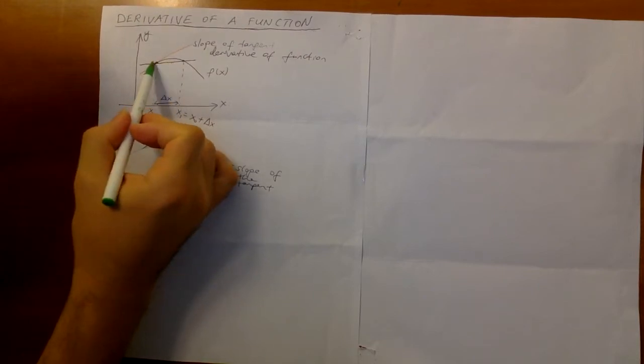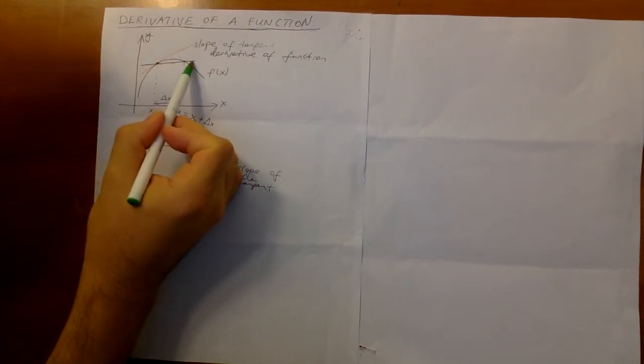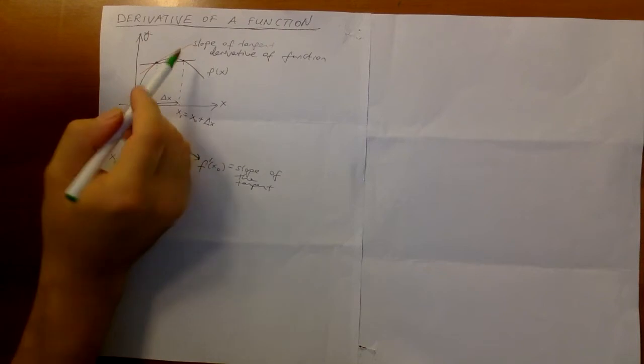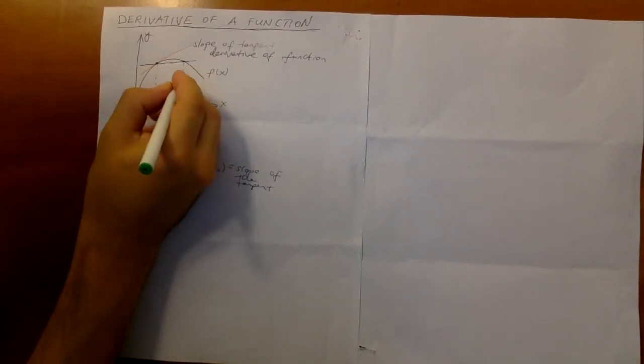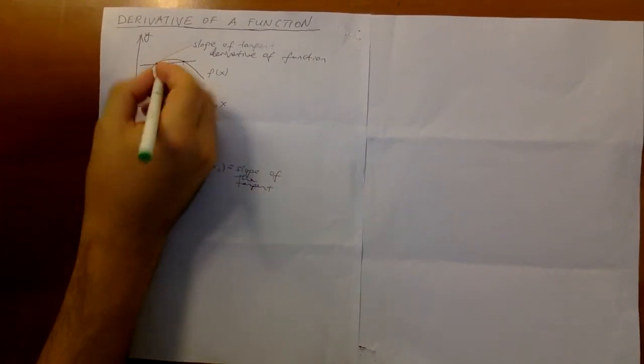We know that this is not the tangent line, so the slope of this line is not the slope of the tangent line, but we can make this very close to the tangent by shifting this x1 to closer and closer values to x0.